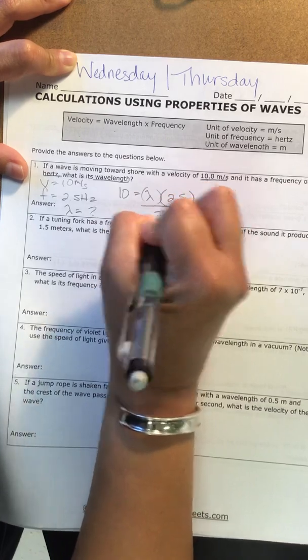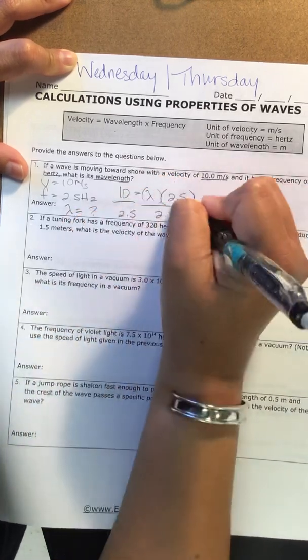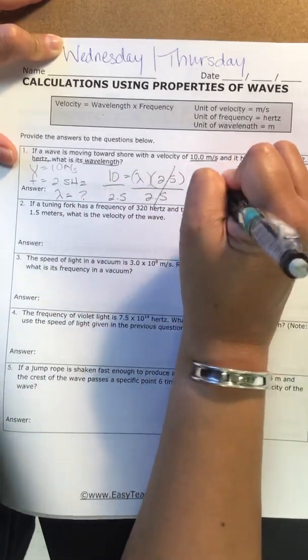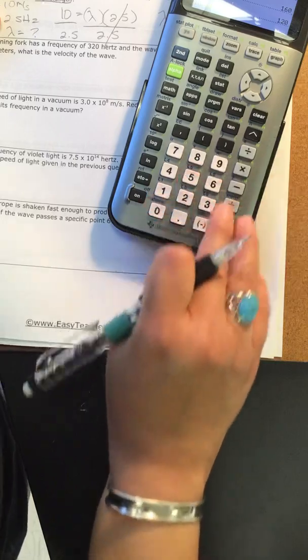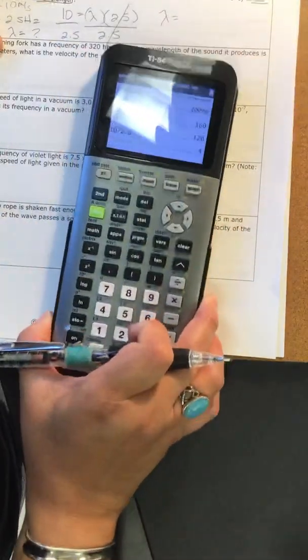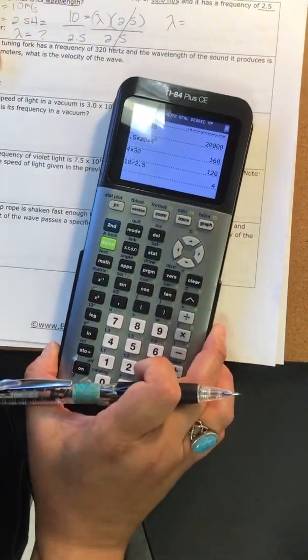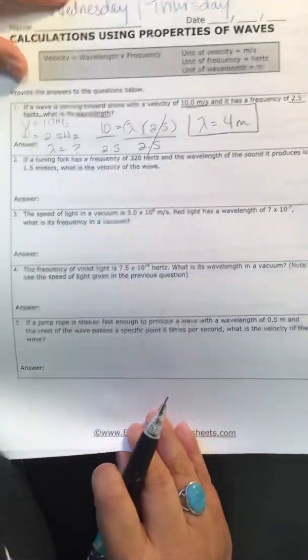So divide both sides by 2.5. 2.5 cancels out. 10 divided by 2.5 is equal to 4. So your wavelength is 4 meters. And so the others are similar.